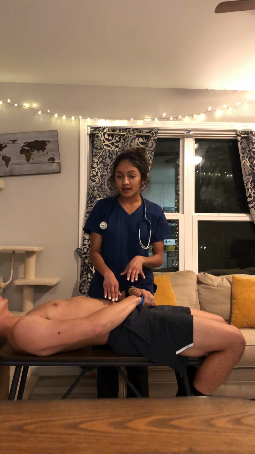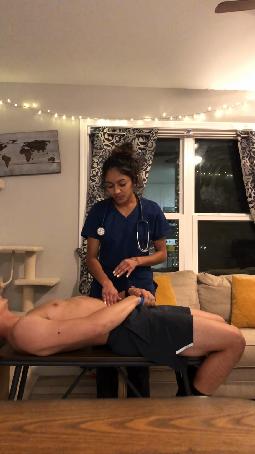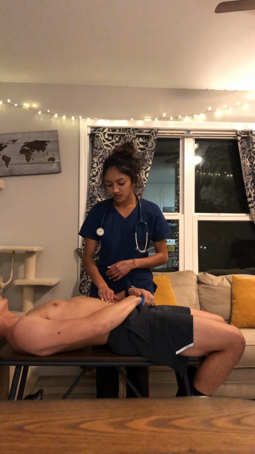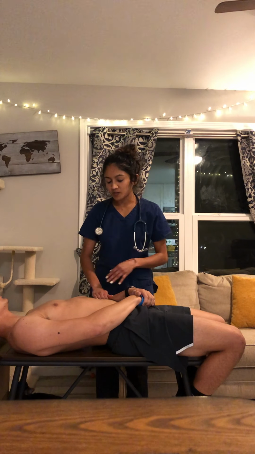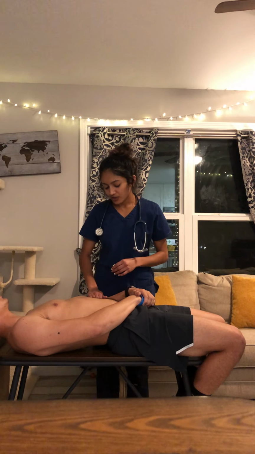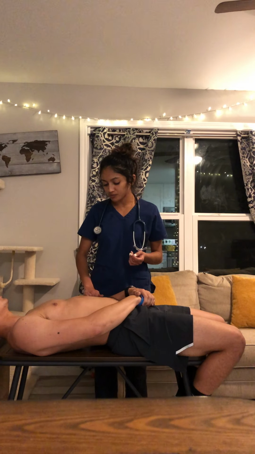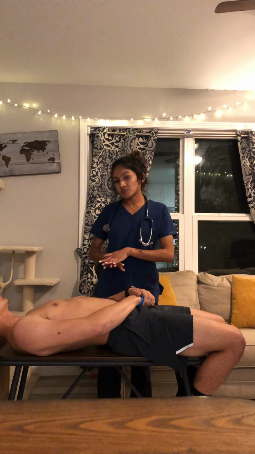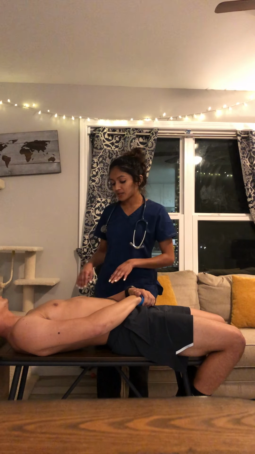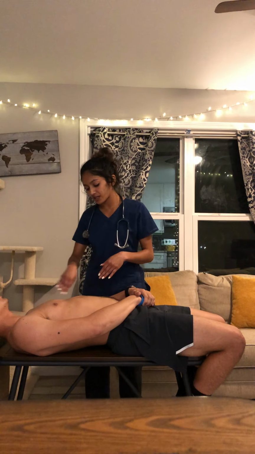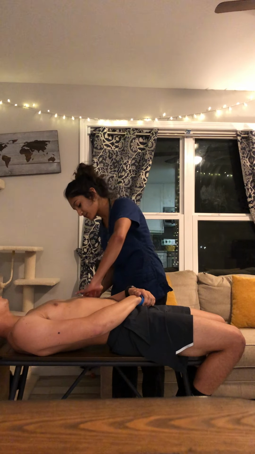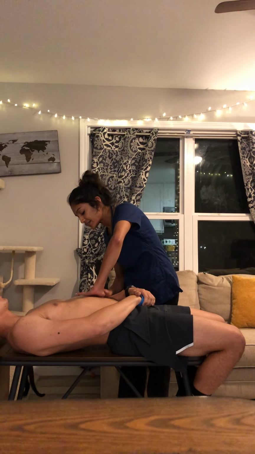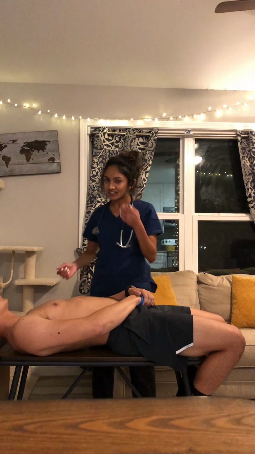I'm going to start in the right lower quadrant, and I'm just going to move up in a diagonal motion, looking for any pain or tenderness, or if it feels enlarged at all. I'm not seeing any of those. Next, I'm going to move on to percussion. I'm going to percuss the spleen at the midclavicular line, the last intercostal space. And I'm hearing tympany, which is the normal sound for that spot.